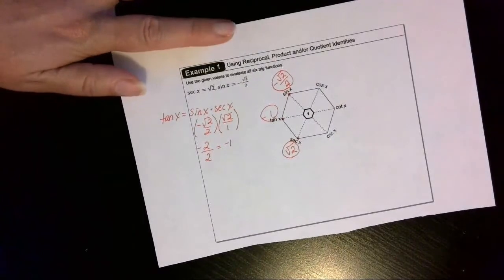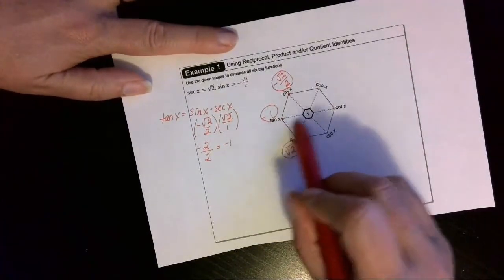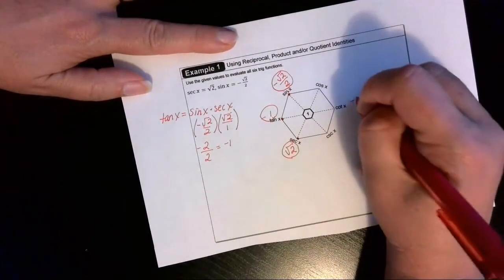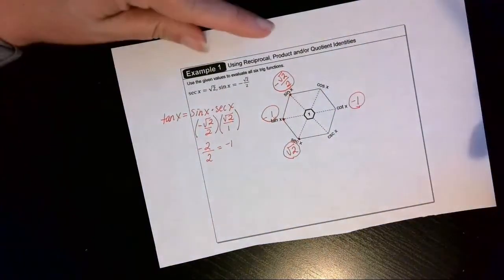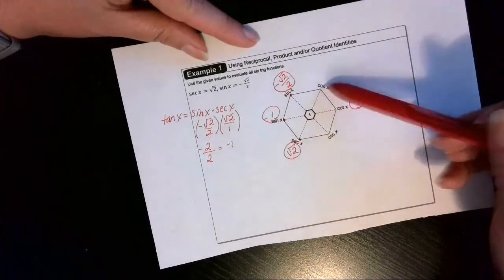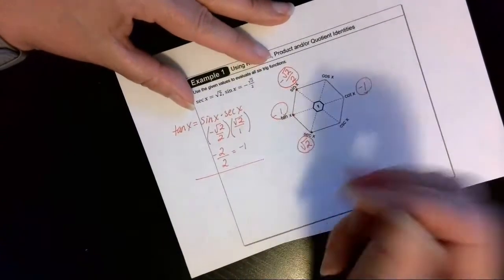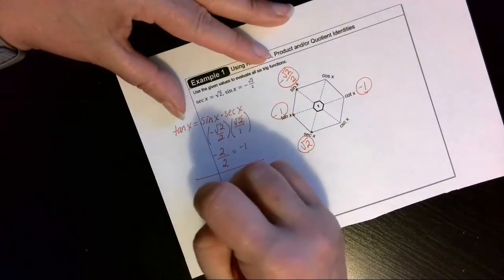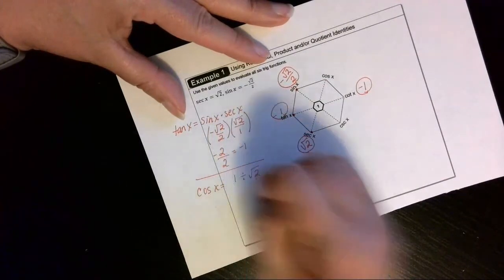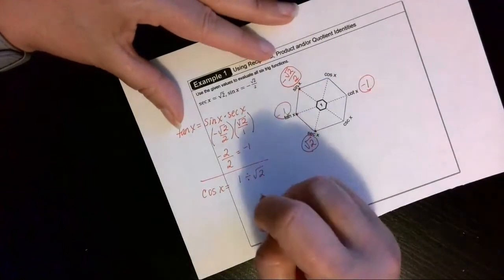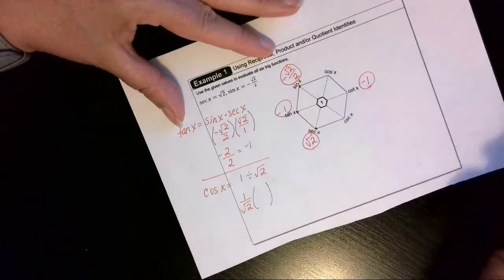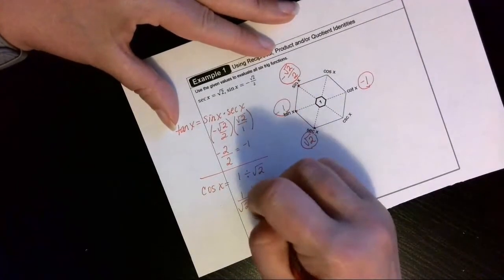Okay, if we use some reciprocal identities, then the reciprocal of tangent is cotangent, and the reciprocal of negative 1 is still negative 1. Okay, then the reciprocal of secant is cosine, and to find that reciprocal, we know cosine of x is 1 divided by square root of 2, because that's the reciprocal, and that would be a radical in the denominator, so we have to rationalize that denominator.